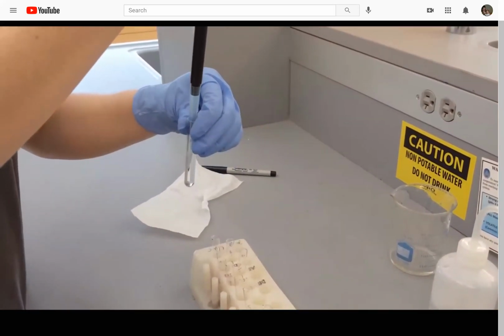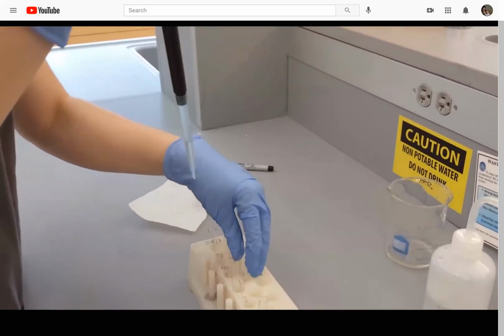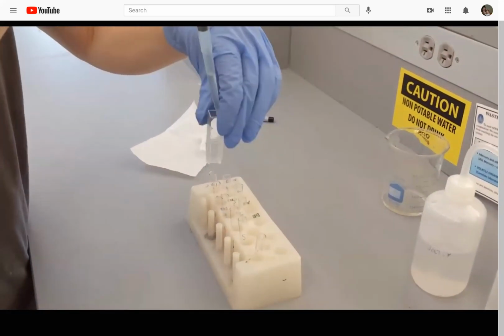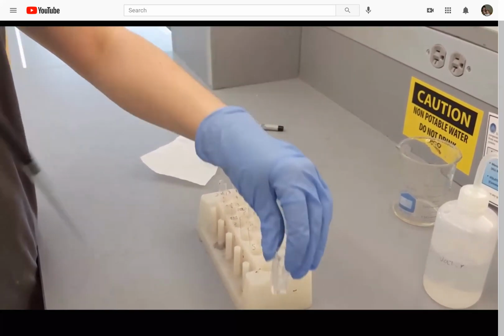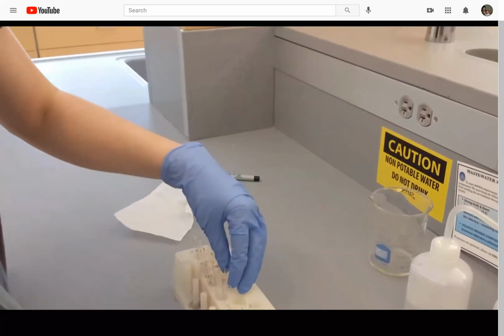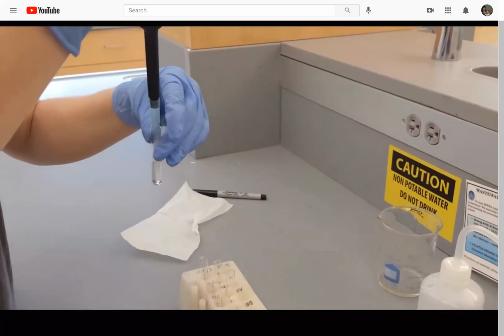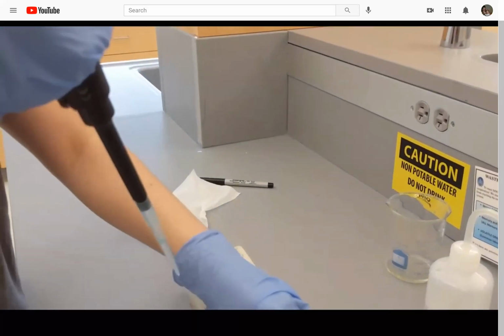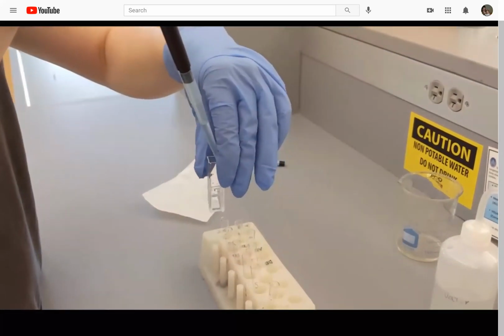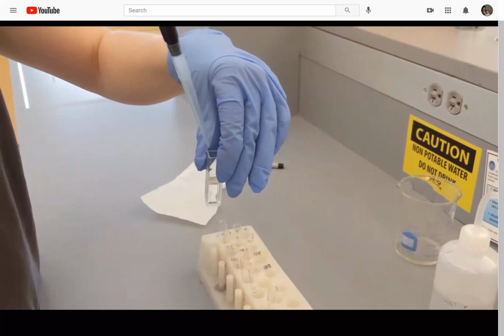I'm going to take enough solution out of here and place it in my cuvette. And I do have a few water droplets in my cuvette, which will dilute it slightly further. So that would be a source of error. Realistically, you would want to start with a dry, clean cuvette.